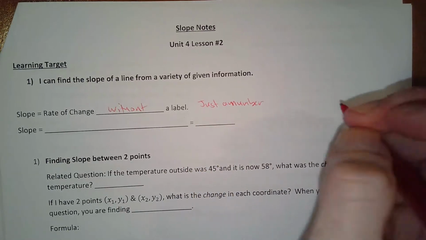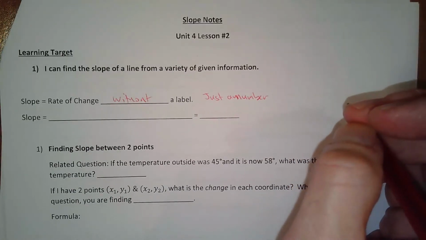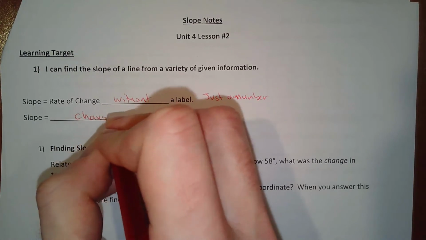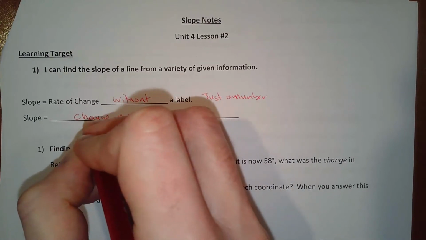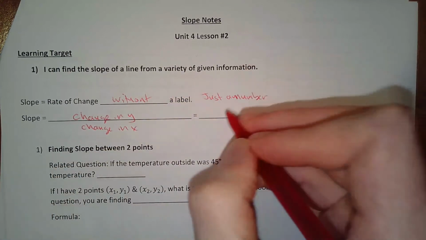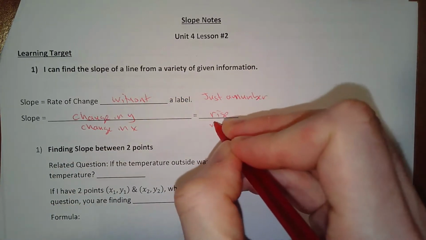Okay, and again, it's a ratio, so we're looking at basically fractions here. So it's the change in y over the change in x, and we typically say that that's rise over run.